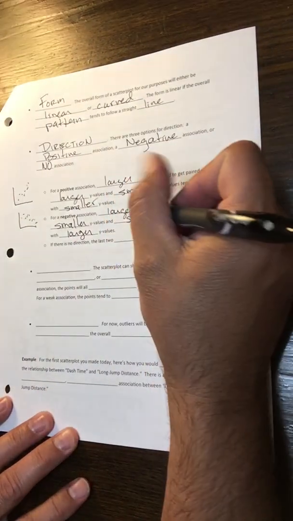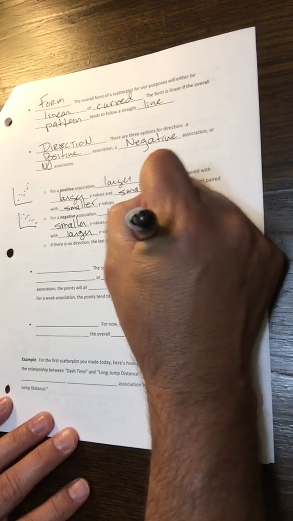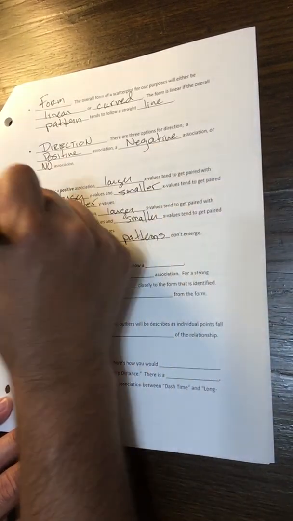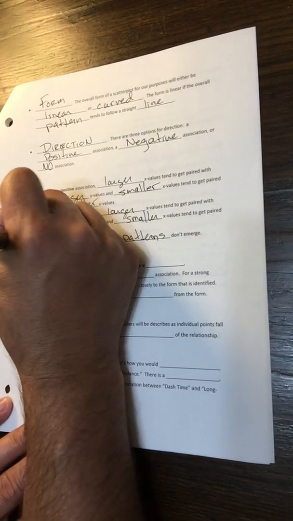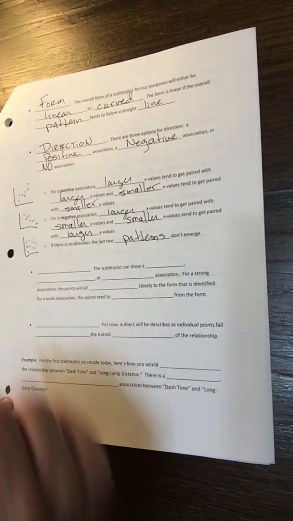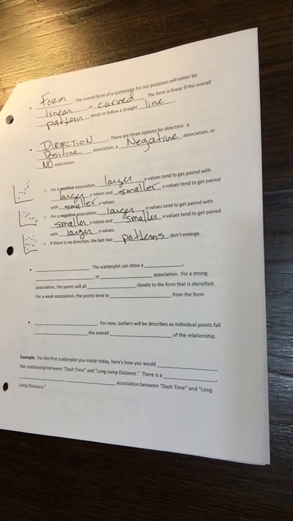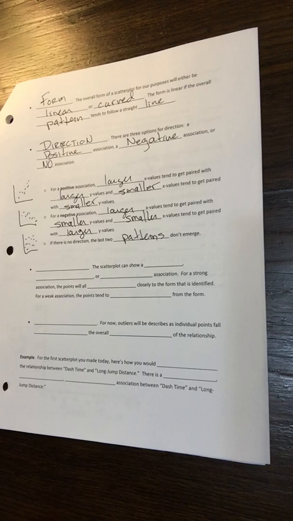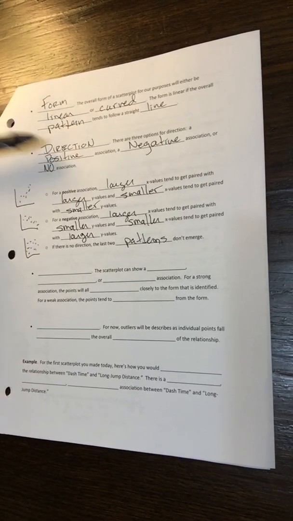If there's no direction, the last two patterns just don't emerge. We don't see anything like that. So here's what no association looks like. It's just dots randomly placed all over the place, and you can't really find a pattern there. Okay, so far we talked about form and direction.